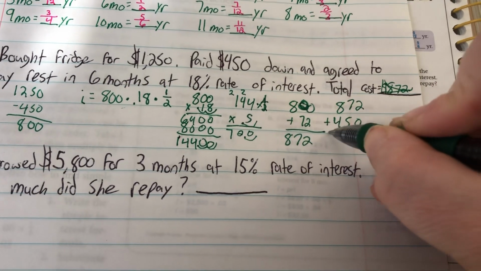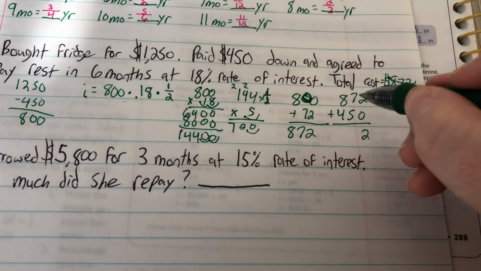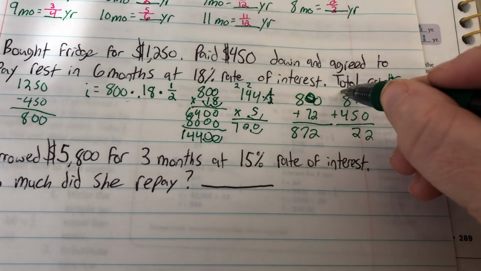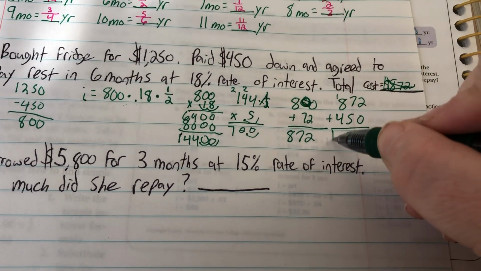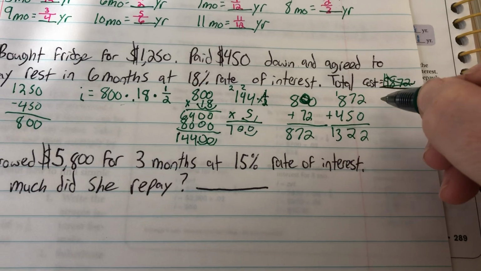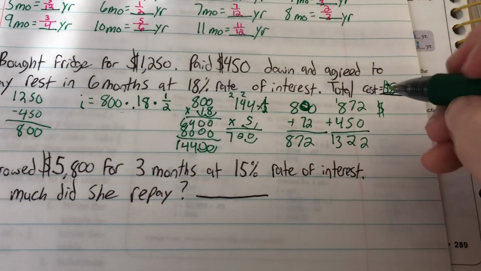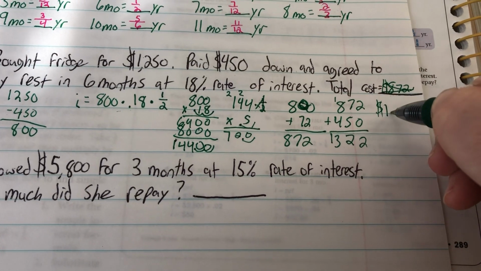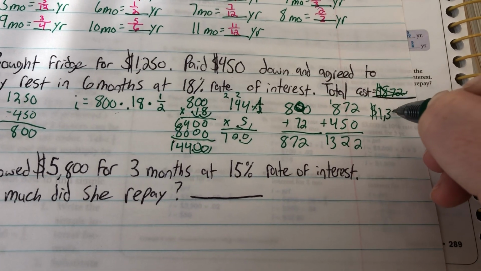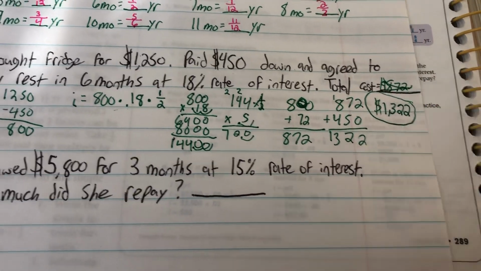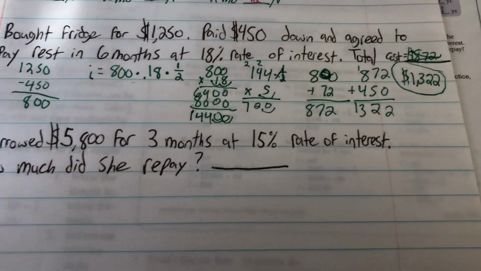Sorry about that, guys. 2, 7 plus 5 is 12. 8 plus 4 is 12, 13. So the total cost of the fridge that should have cost $1,250, actually, because they took out a loan, ended up costing them much more. That was $1,322. Okay.